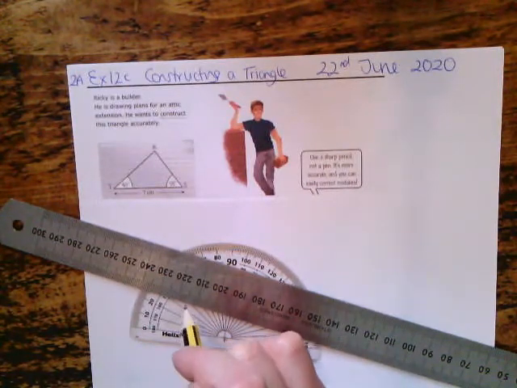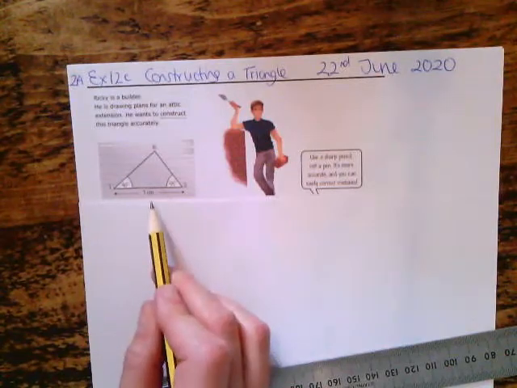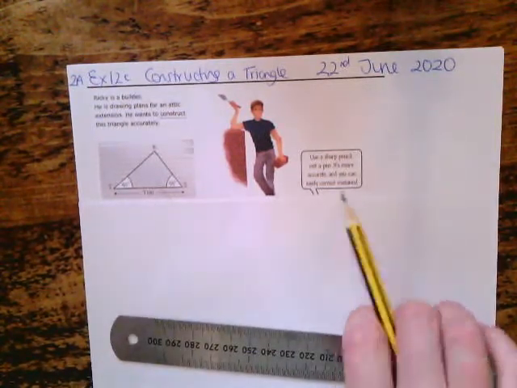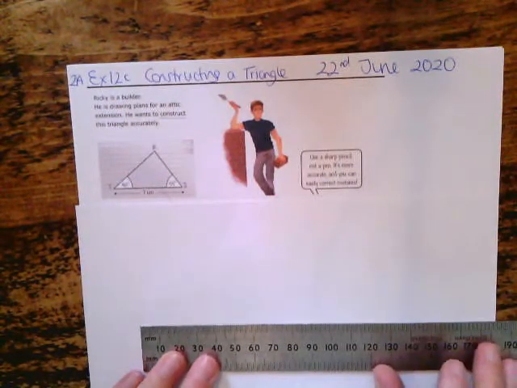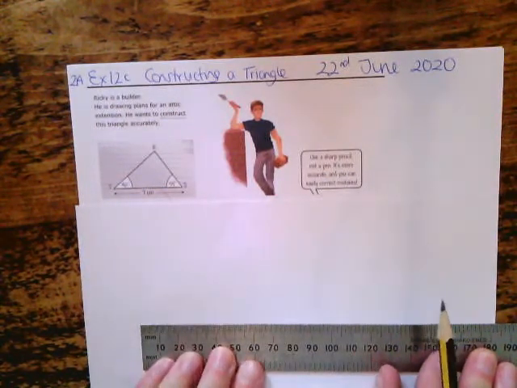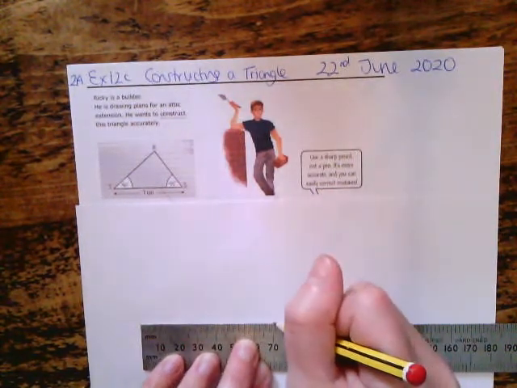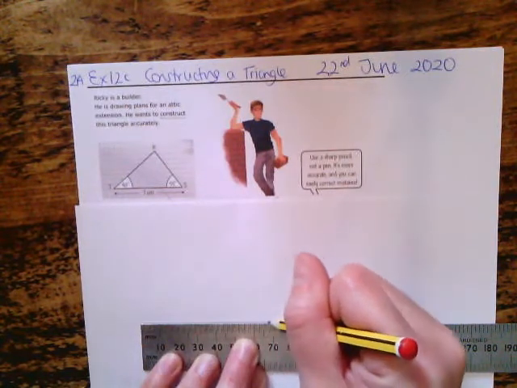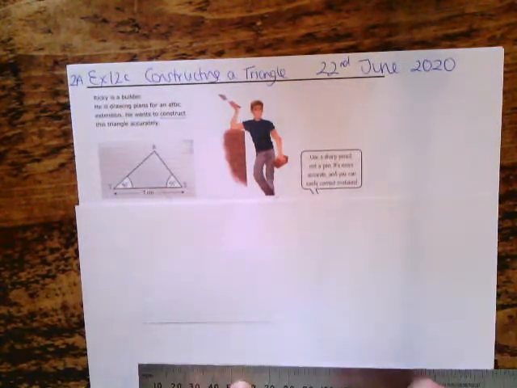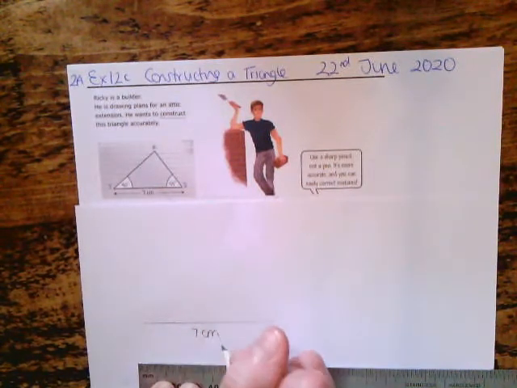Okay, so we're going to start this off then. We've got here a 7 centimetre line. So I've got a ruler here, it's in millimetres. But I know that 70 millimetres is the same as 7 centimetres. So the first thing I'm going to do is just draw a 7 centimetre line. Be really exact. Just so I remember how long it is, we're going to label it.